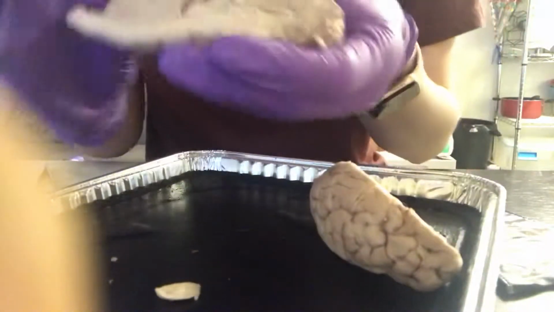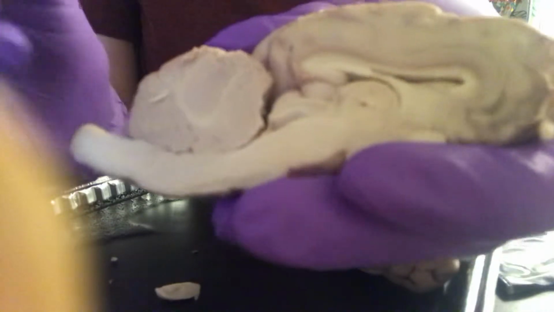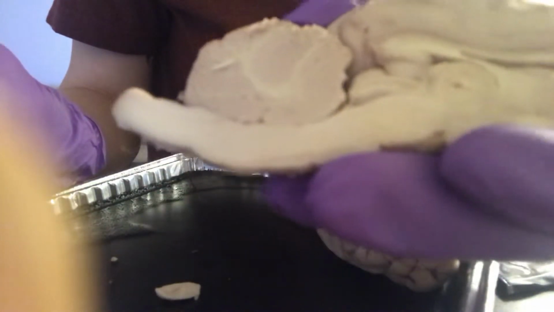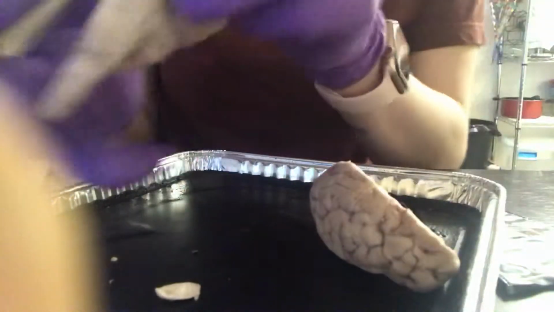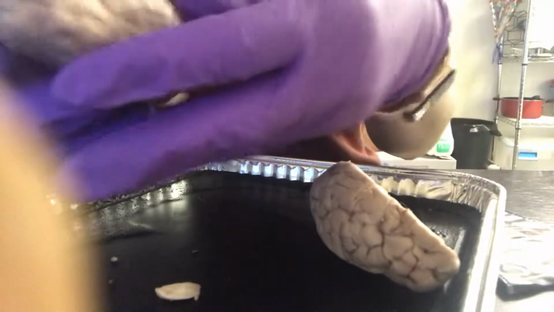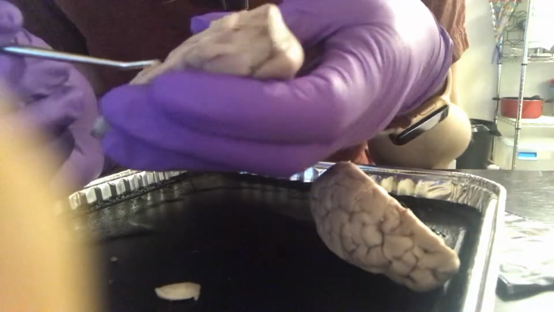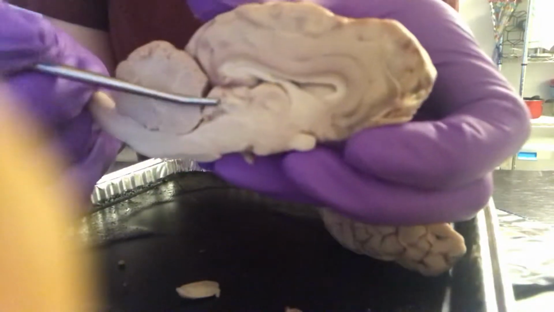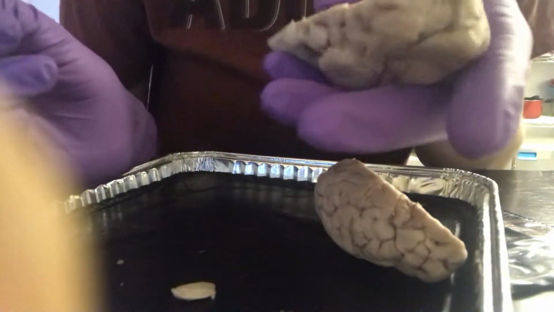And then if you get close on the cerebrum, you can see this tree branch looking white stuff, and that is the arbor vitae. I'm butchering these names, I'm sorry. Okay. And then your midbrain is going to be right here.